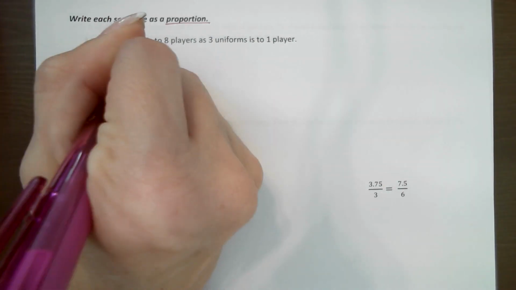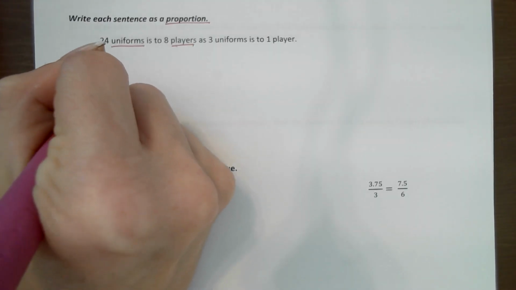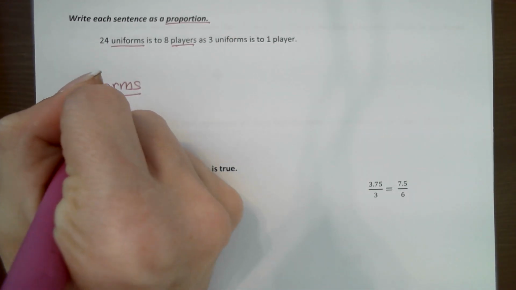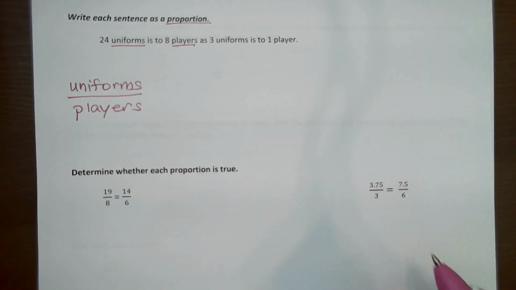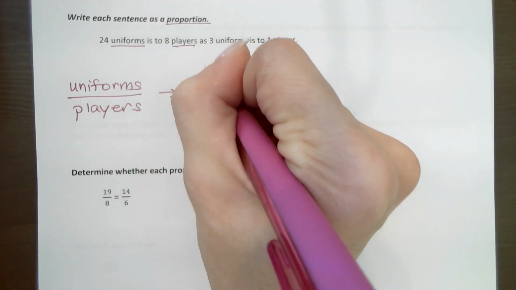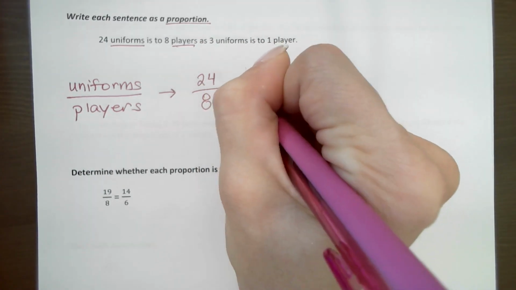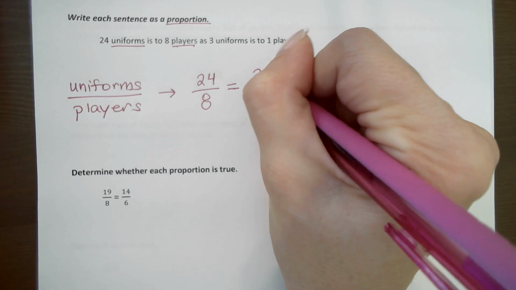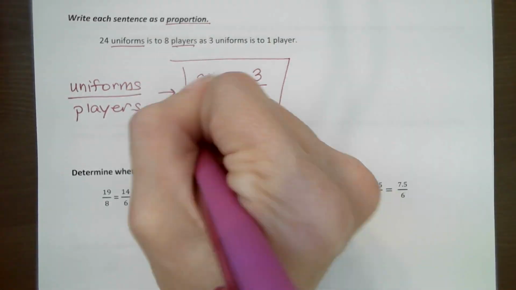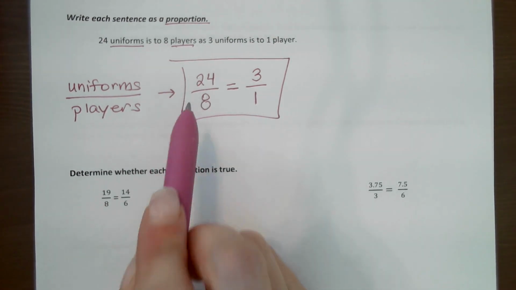So I'm comparing uniforms to players. So I'm going to write that down first so I don't make any silly mistakes. Uniforms on the top, and I will put players on the bottom of the ratio. So this becomes 24 uniforms is to 8 players, as 3 uniforms is to 1 player. If they don't ask you to solve the proportion, then this is your final answer.